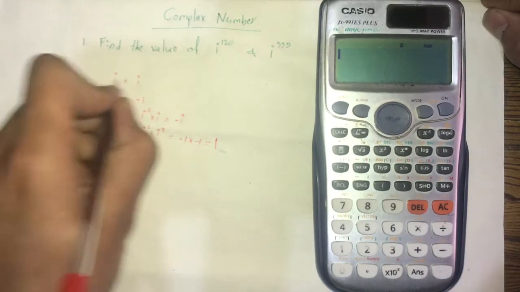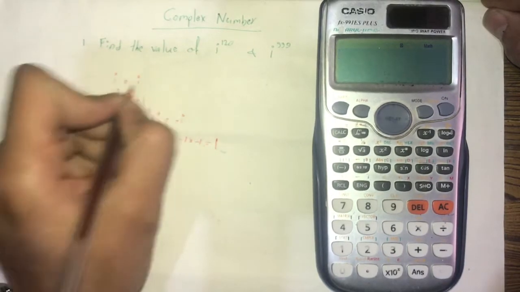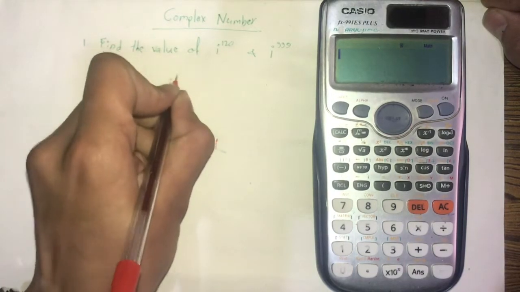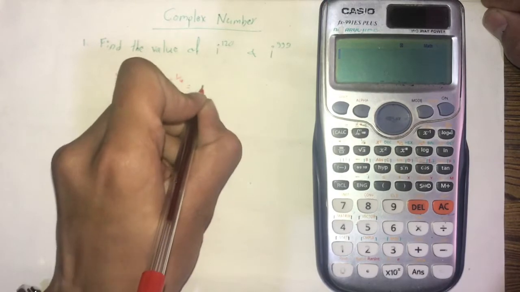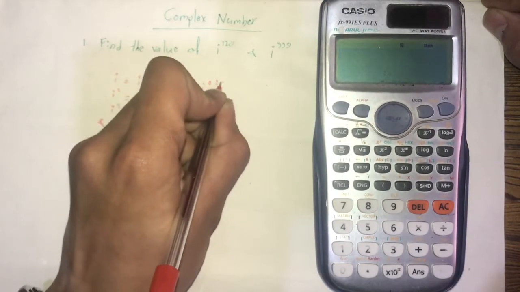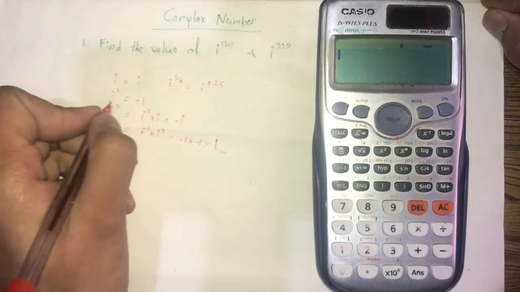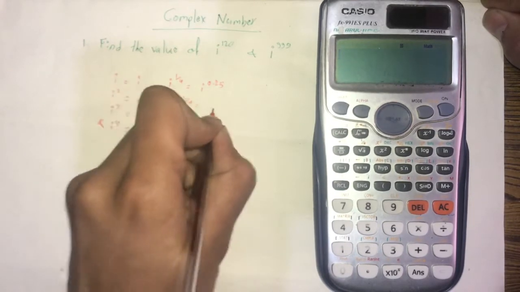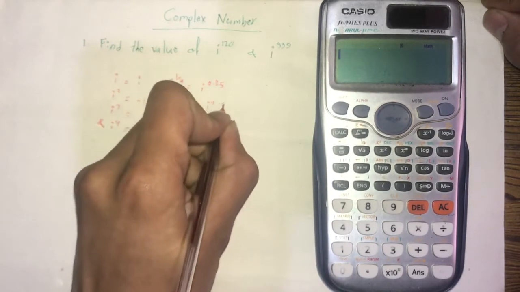If you divide the power of i by 4, i to the power 1 by 4 is equal to i to the power 0.25. i squared, 2 by 4, is i to the power 0.5.